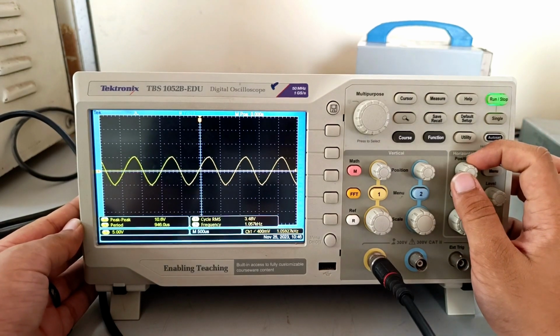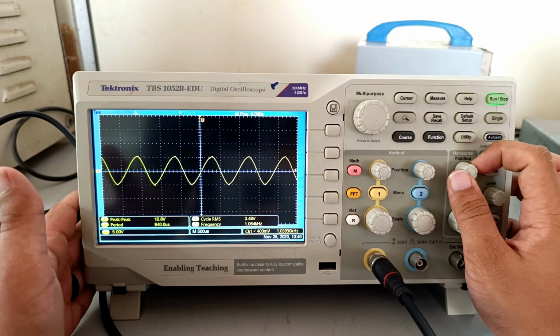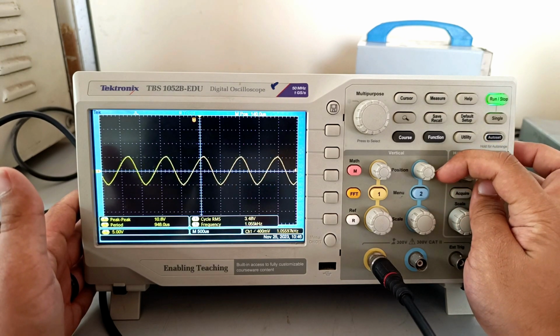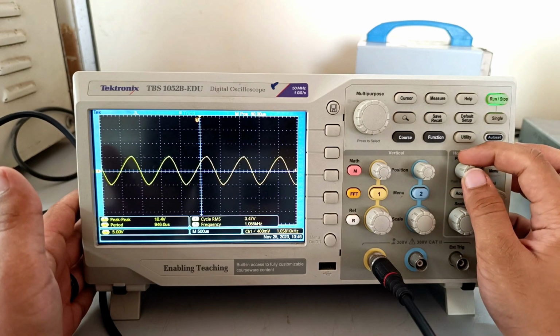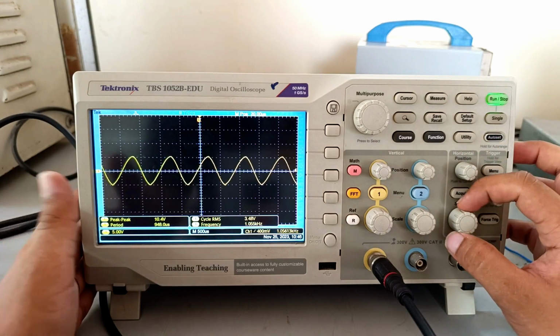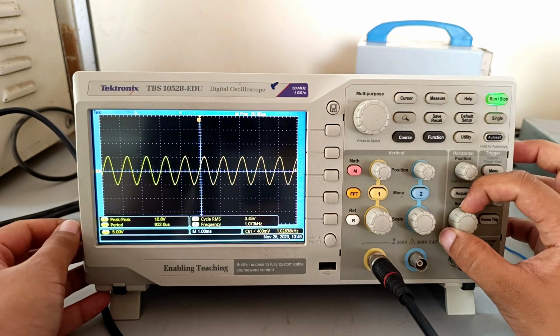Then this is to move the waveform horizontally. I can see that it is moving forward and going back with this. This button is used to change the scale on the x-axis. I can see the waveform is a little less spread now.